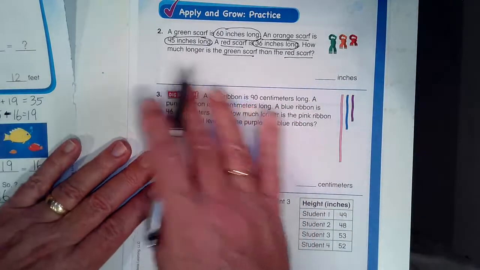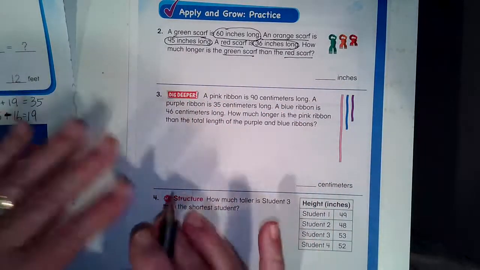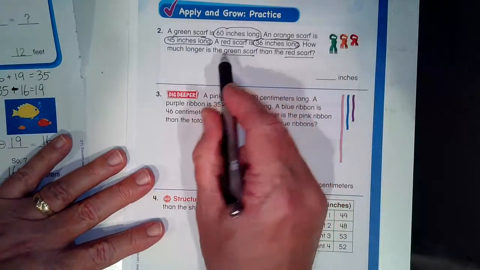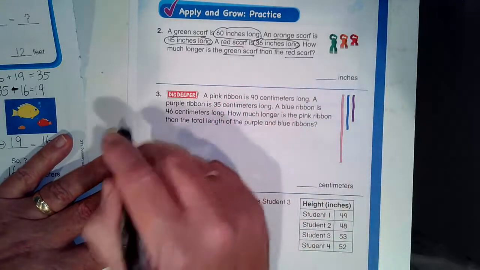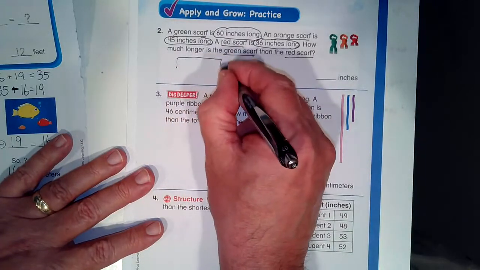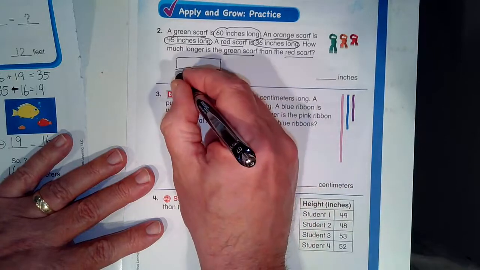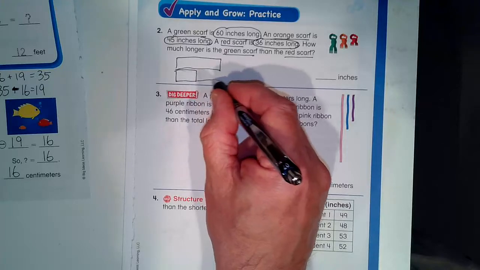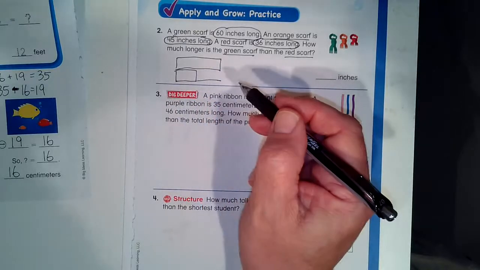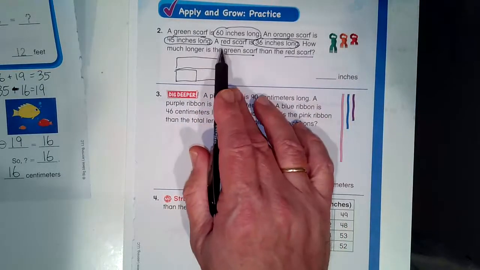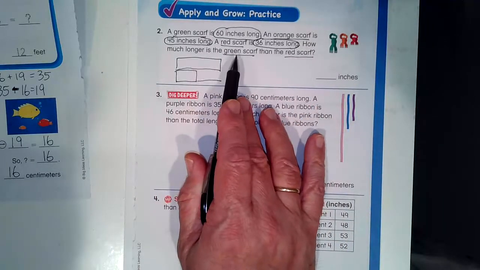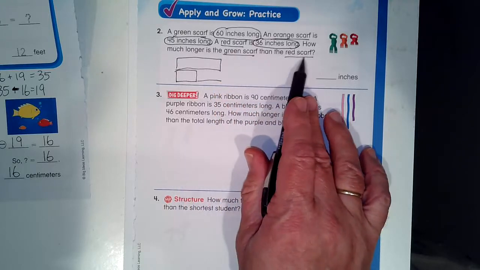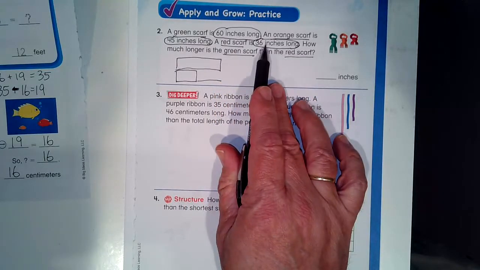So I can draw my picture just like I had on the other page. I can say I need to compare 2 different scarves. I have one scarf that's going to be longer, another that is shorter, and I need to find the answer to the difference. Here we go. How much longer is the green scarf, which is 60 inches long, than the red scarf, which is 36 inches long?